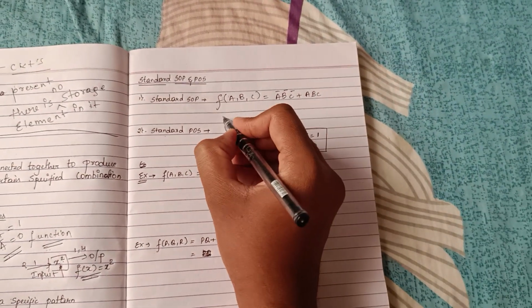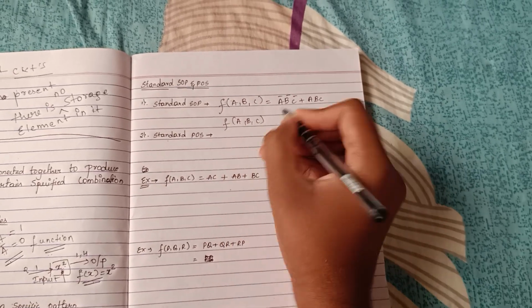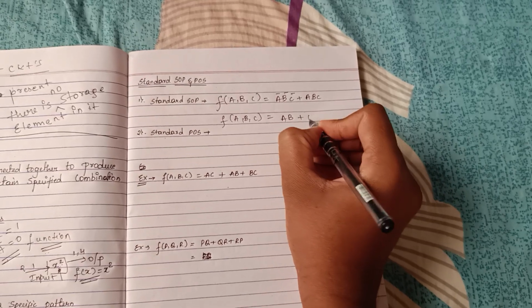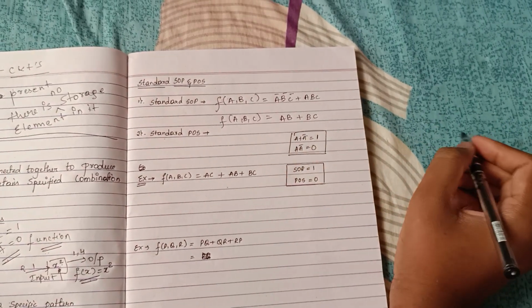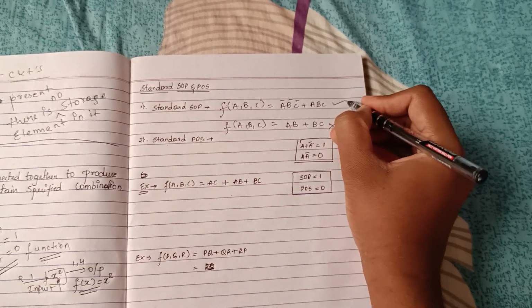If there is one more function which is also of A B C and you write it as AB plus BC, so this is not a standard form. This is not a standard form, this is a standard form.